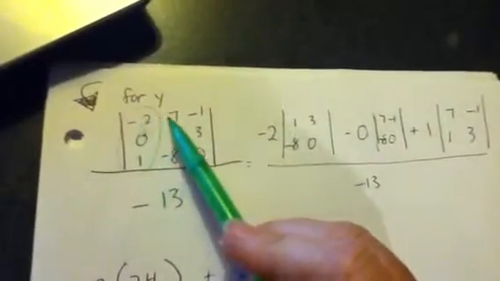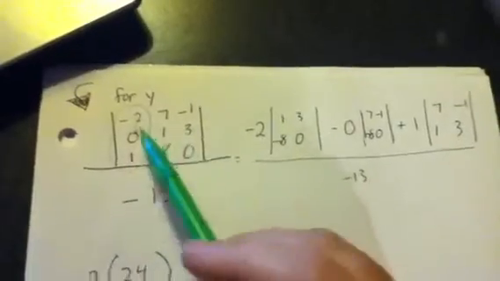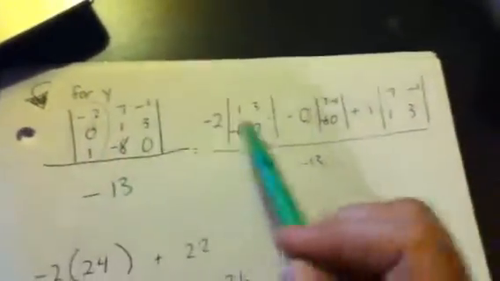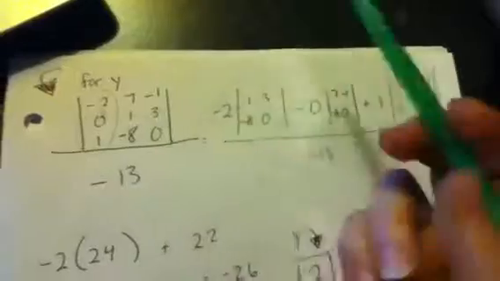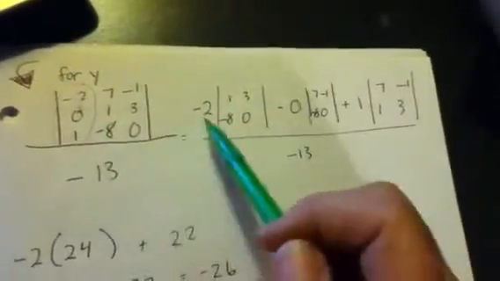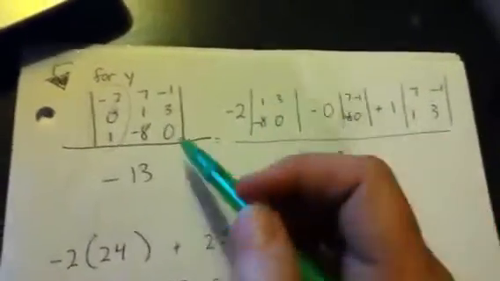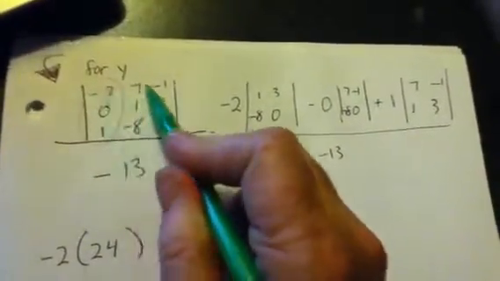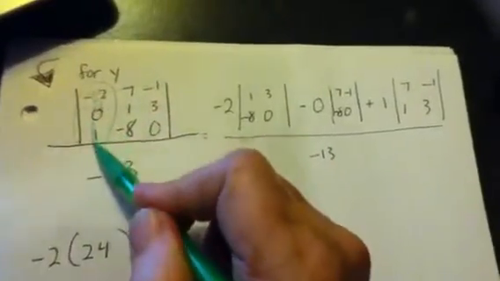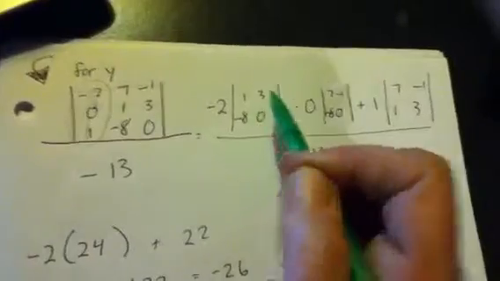So I'm going to check my checkerboard. Plus, minus, plus, minus, plus, minus, plus, minus, plus. So every time I was over here on my coefficients, I had a plus. So that means I don't have to change the sign. If I would have had a minus, I would have to change their sign. Okay, so there's my 3 coefficients. Inside the matrices, you get the matrix by crossing out the row and the column of the coefficient. 1, 3, negative 8, 0. See where it came from?